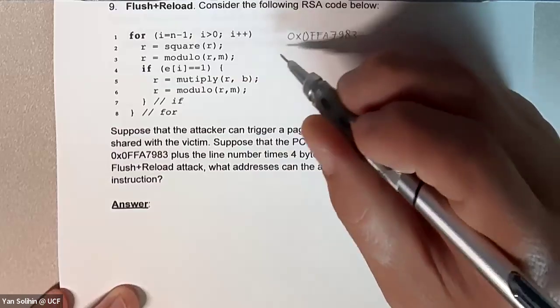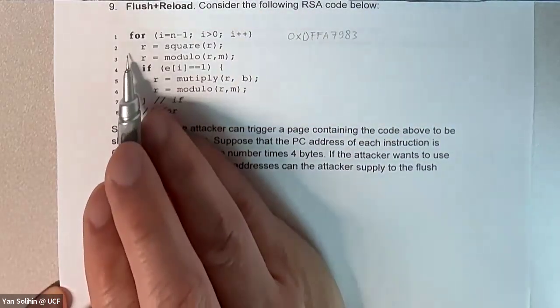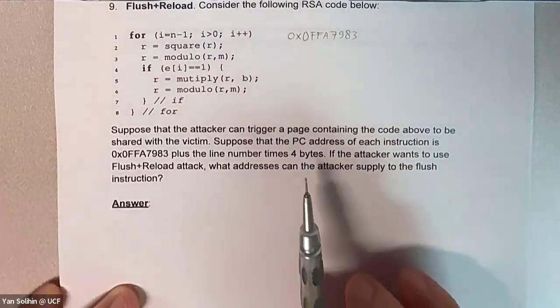Let's actually calculate the offset first.